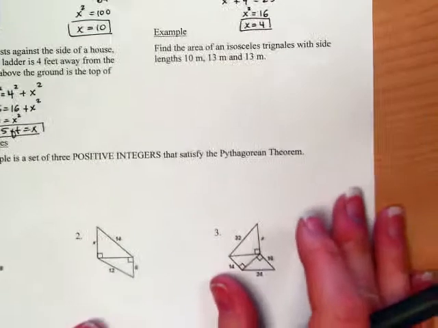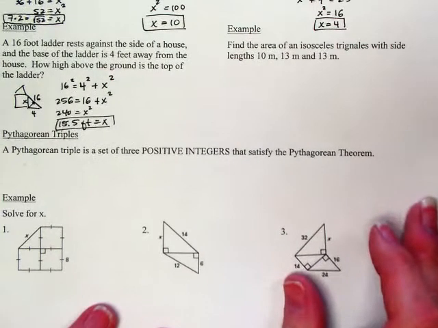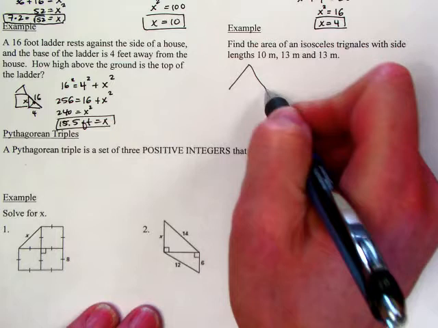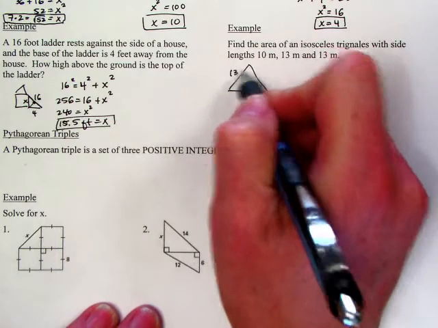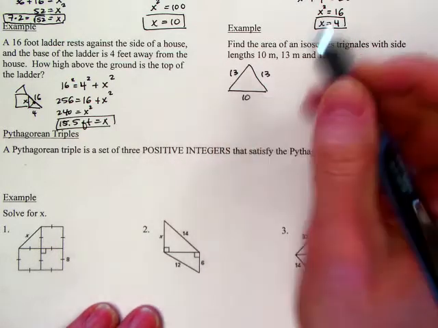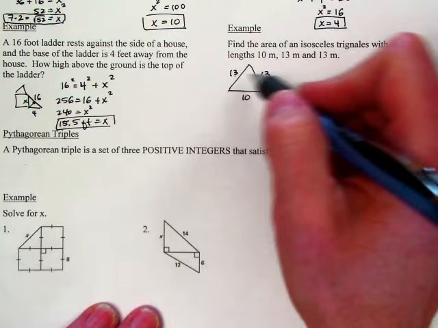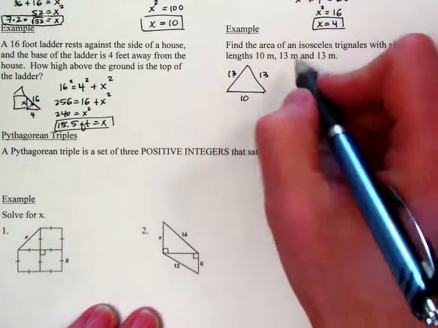Next up it says find the area of an isosceles triangle. An isosceles triangle means that two sides are equal, and they kind of gave me that info by telling me there's a 13, and then the third side is a 10. So this is my isosceles with these two sides being equal. They want me to find the area.